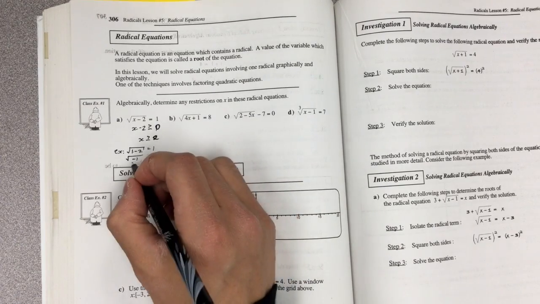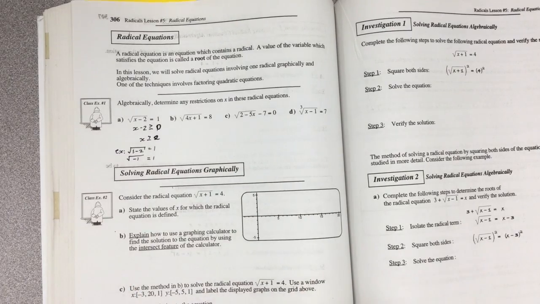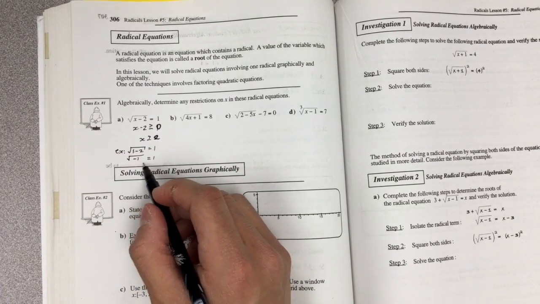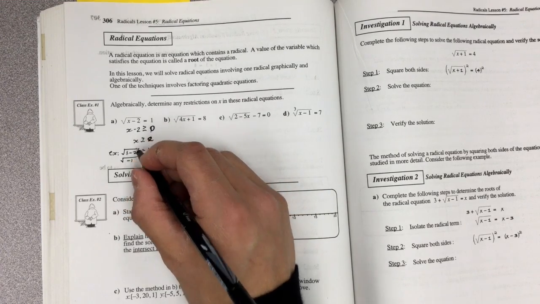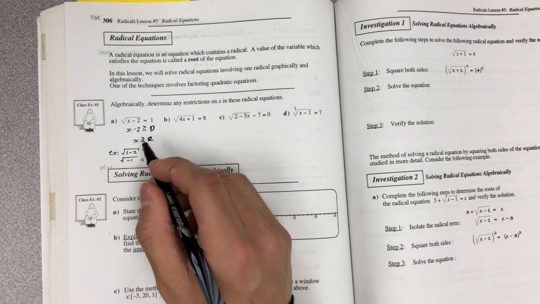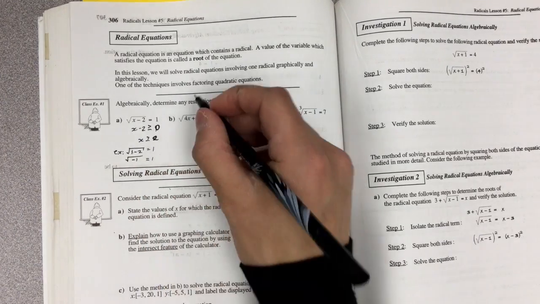That is going to be a non-real number. We can't take the square root of a negative number. So I know that any value of x I choose in order to satisfy this equation has to be greater than or equal to 2.